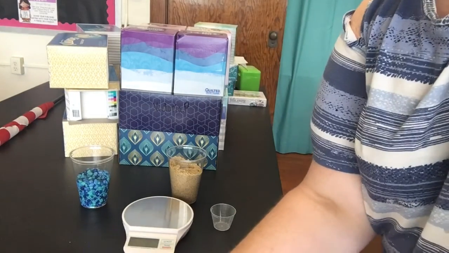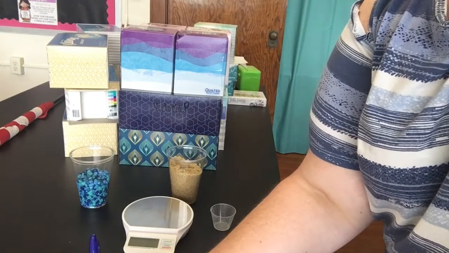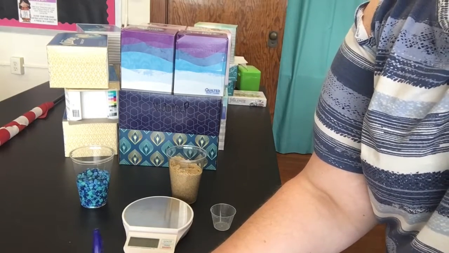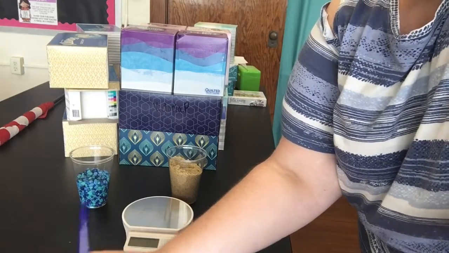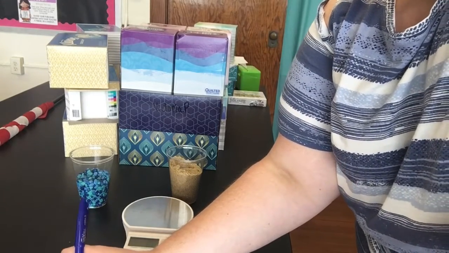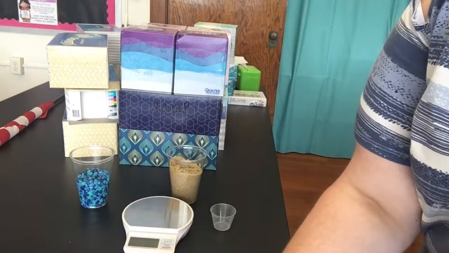So I'm going to make sure that I have a part for the empty cup, one for gravel and cup, and then another for empty cup and sand and cup, because we're going to do that 3 times.